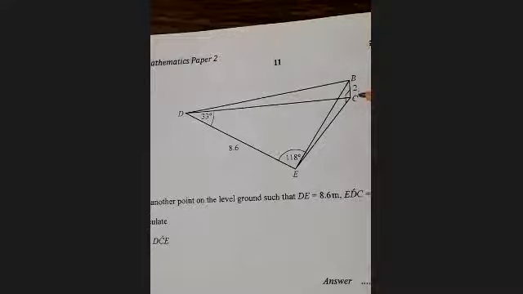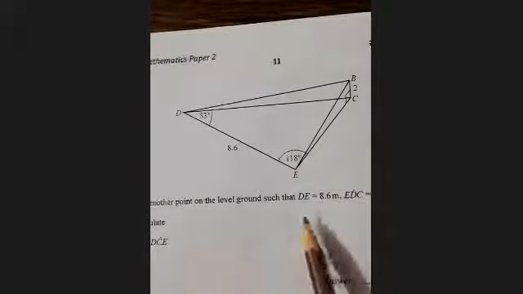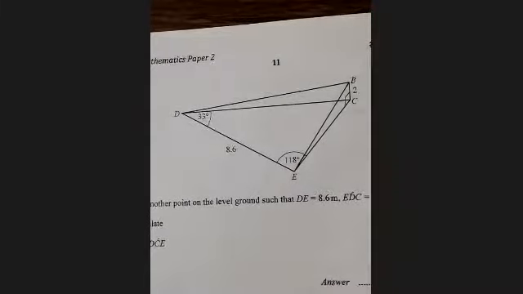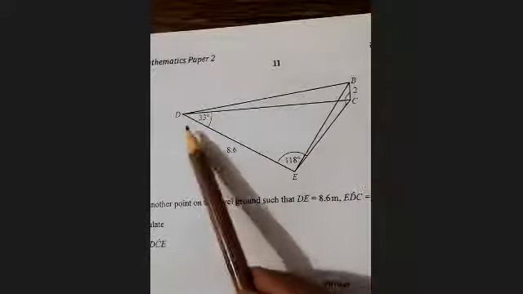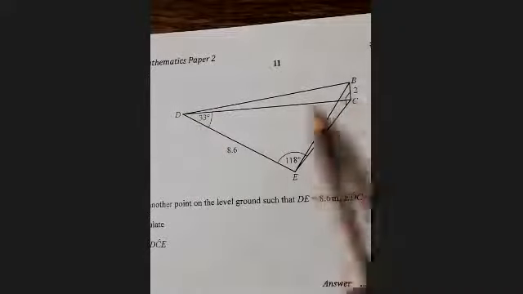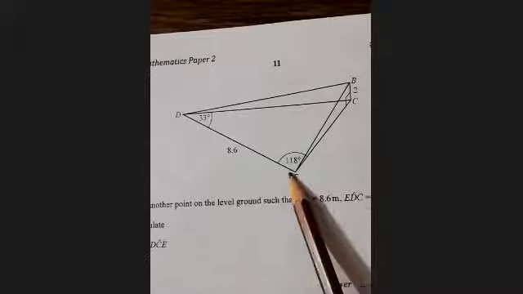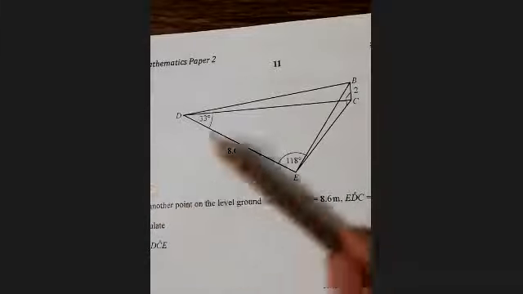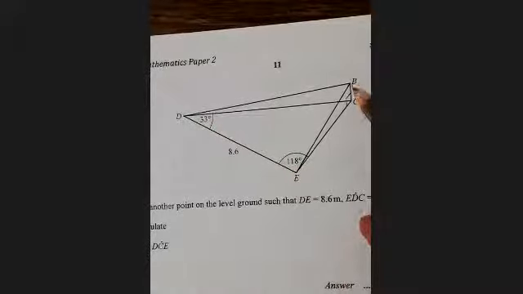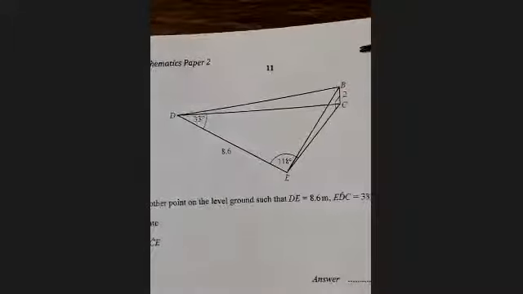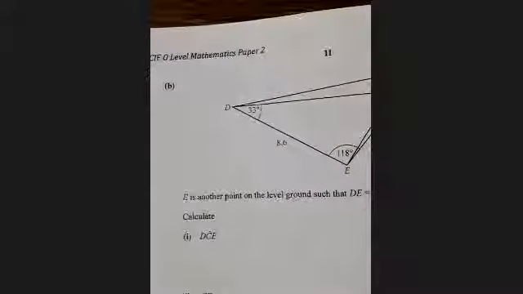This is BC. And the rest of the things: this 118 degrees is the angle CED. This DEC, or CED, is the horizontal triangle, and this DBE is an inclined triangle. It is just like an inclined plane. And this is a vertical line. BC is the vertical line. Remember this. We have to calculate DCE. It is very simple.